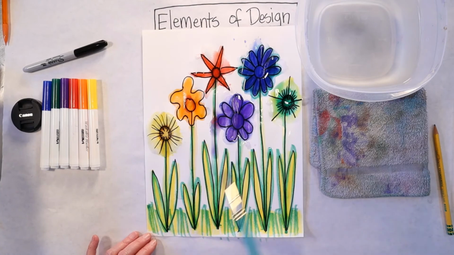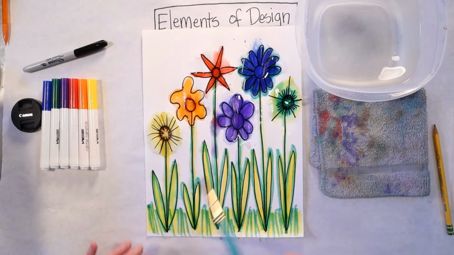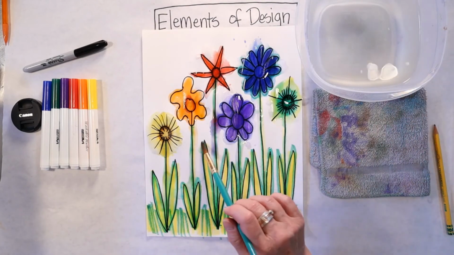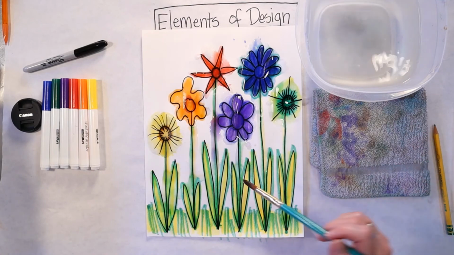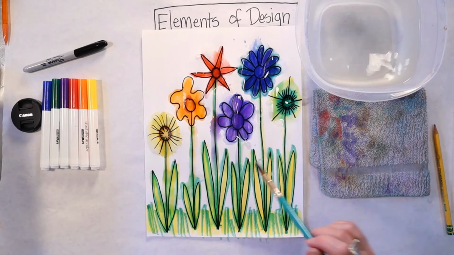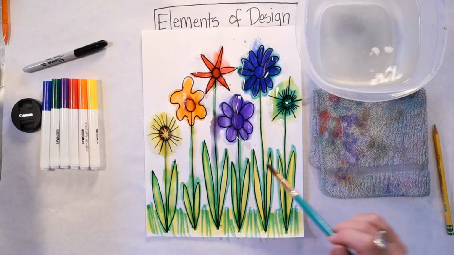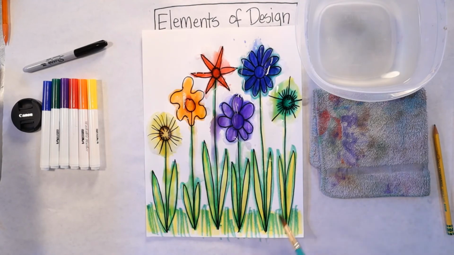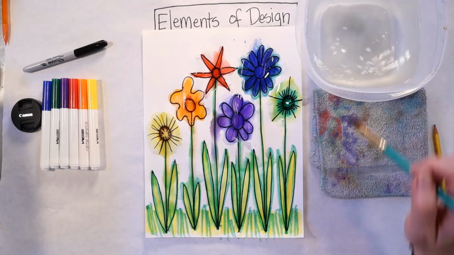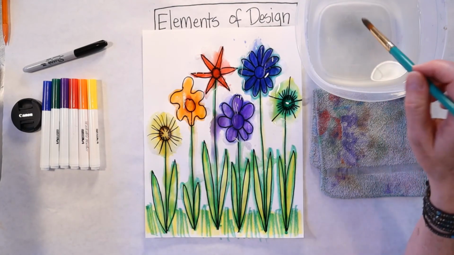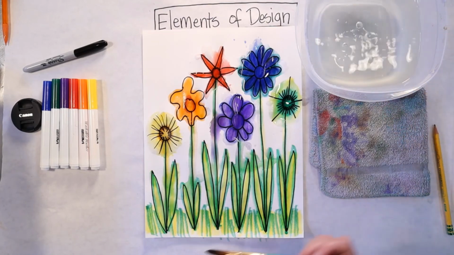Now my leaves, I get fresh water for each leaf. It's like I'm planting a garden here. They're growing. I love that. Ooh, love it, love it, love it. Love this. Gentle, be gentle. Nice. Woo! Let's do our grass.